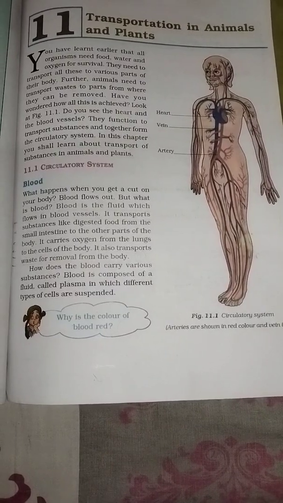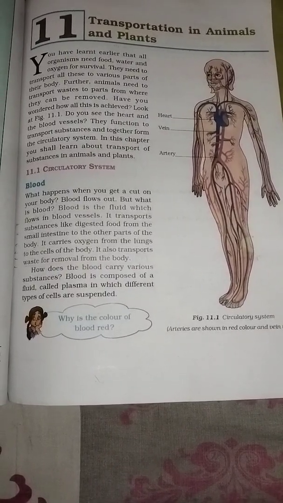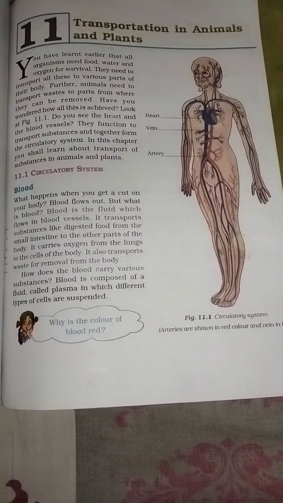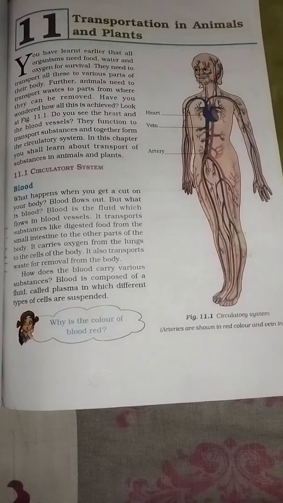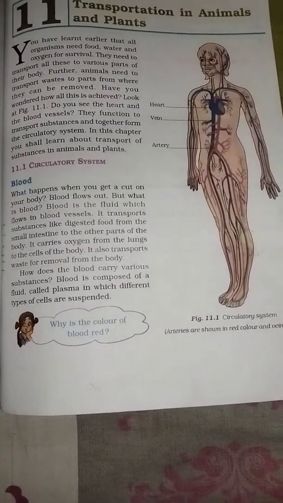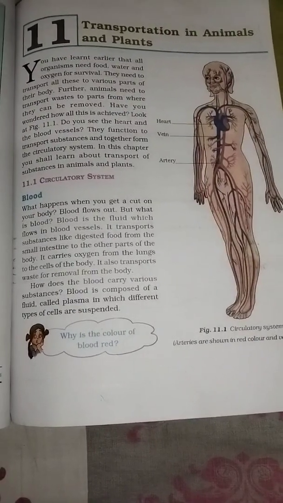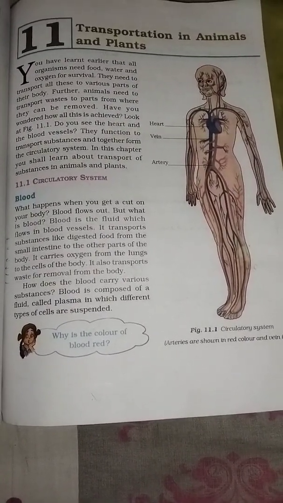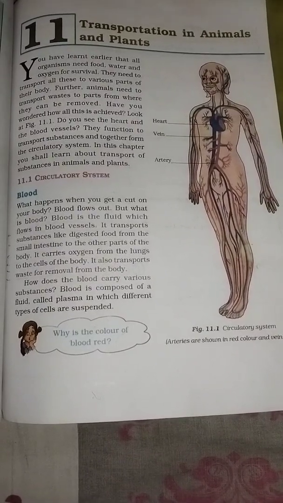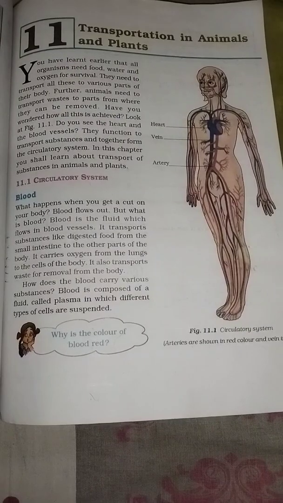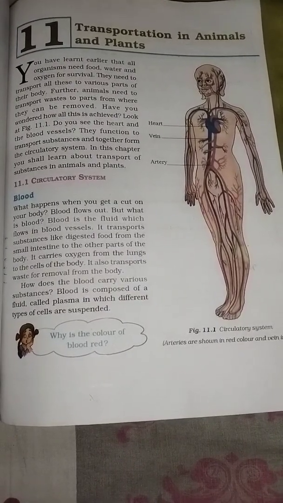Today we are starting a new chapter, that is transportation in animals and plants. First we need to understand what we mean by transportation. Transportation means movement of substances from one cell to another. You have learned earlier that all organisms need food, water and oxygen for their survival. They need to transport all these to various parts of their body.